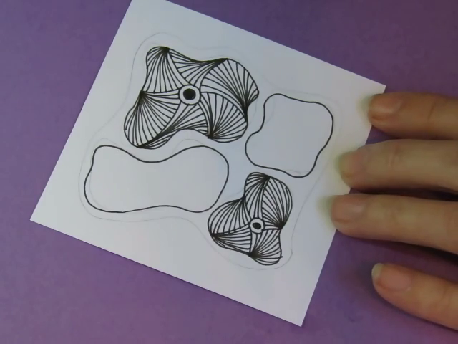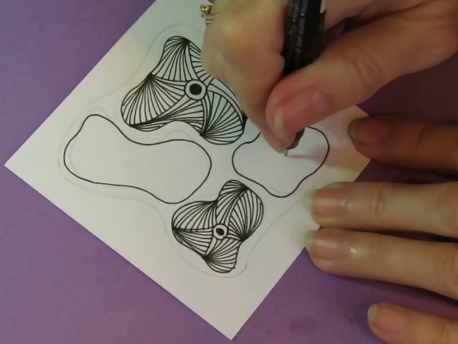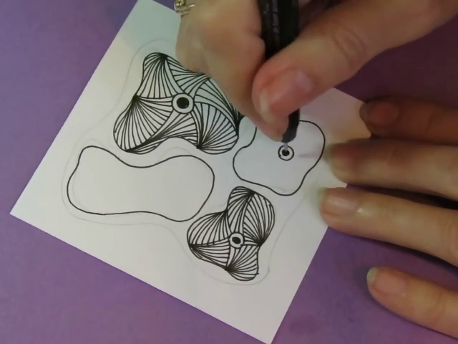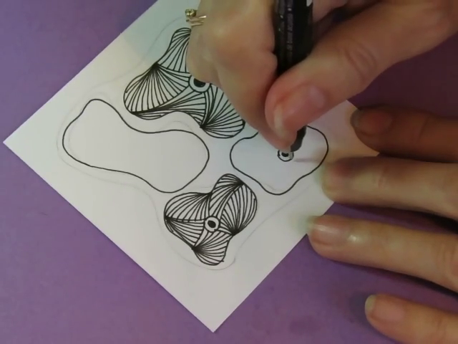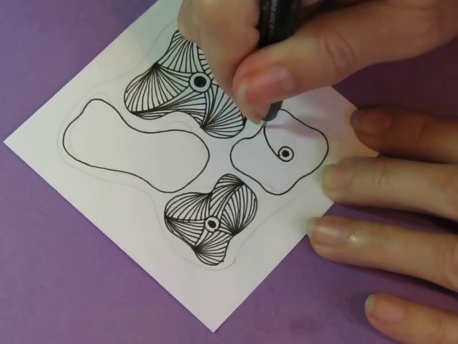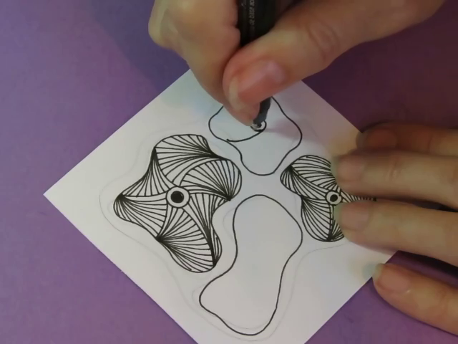Okay. So let's try this again. And let's try this with the spoke starting from here and going around. I think that's more of what it should be.